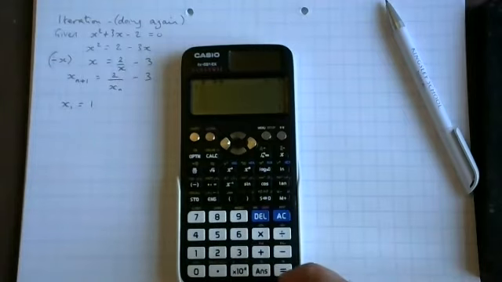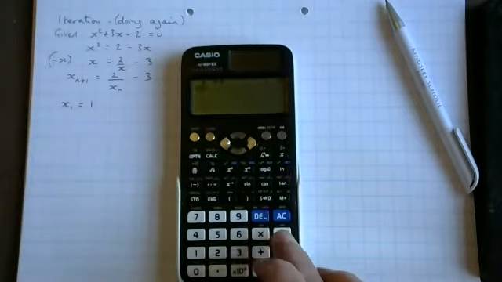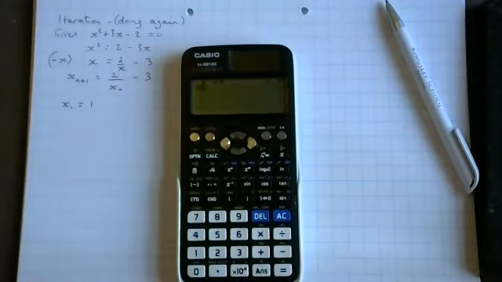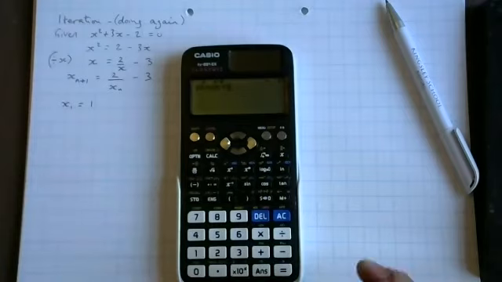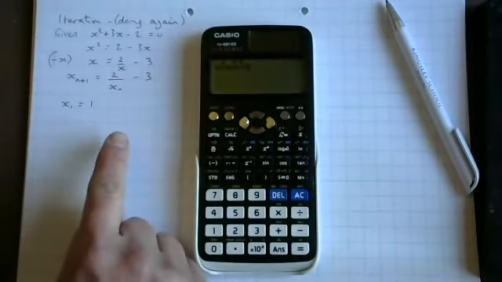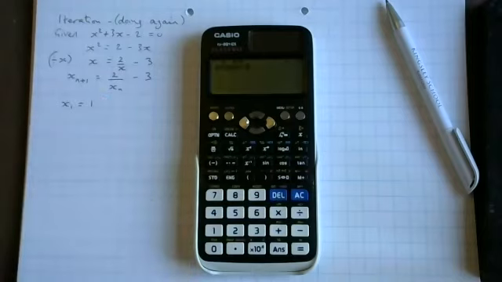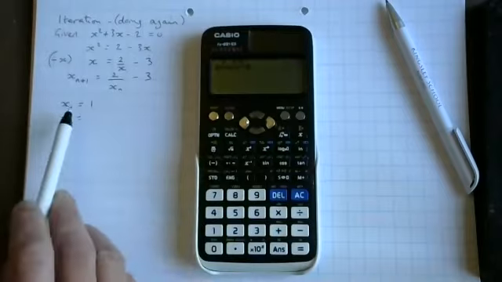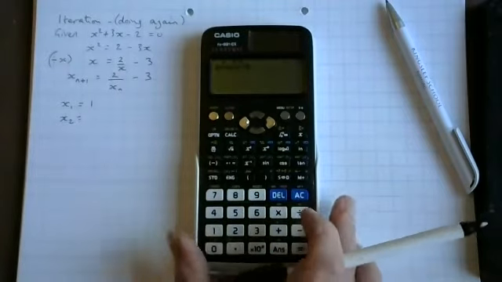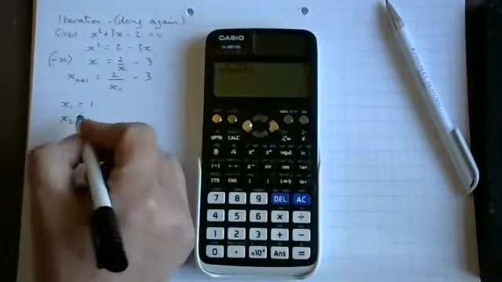My iterative process is 2 divided by the answer, which I've just told the calculator is 1, minus 3. So the calculator now knows that my first iteration is 2 over 1 minus 3. So get the answer out. And the answer is minus 1.